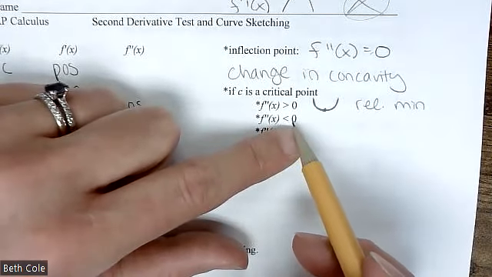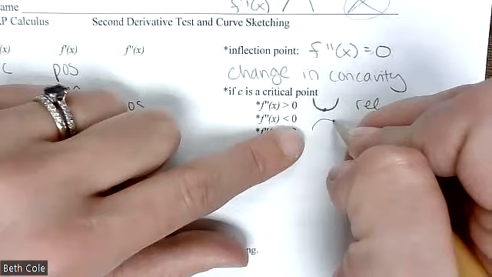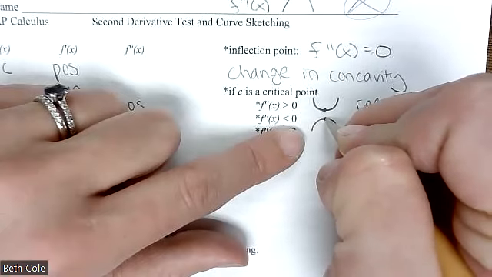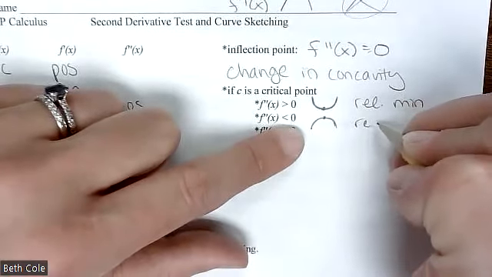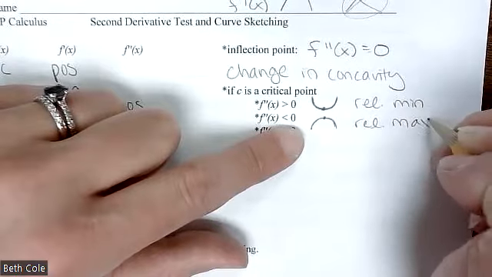Second derivative is negative, less than 0. That means concave down. It would look like this. That means your critical point gives you a relative maximum.